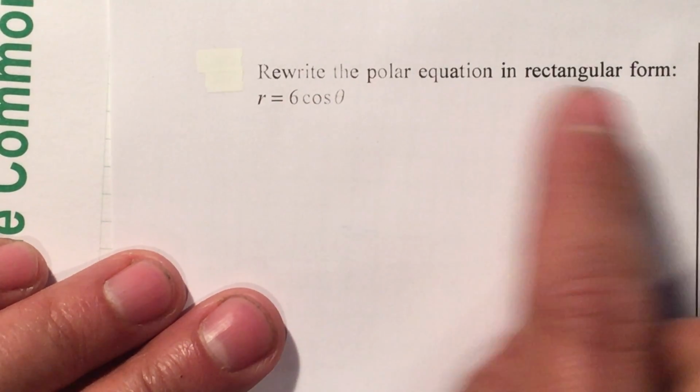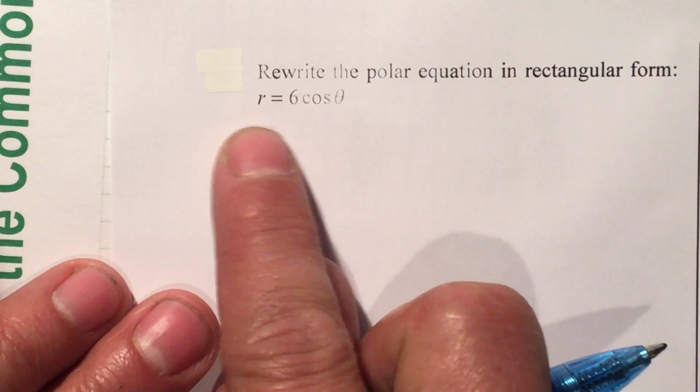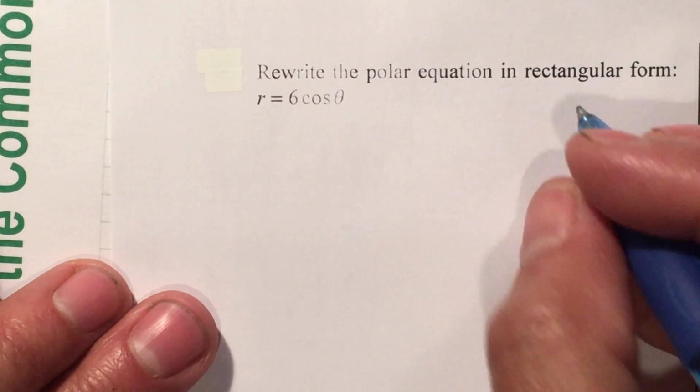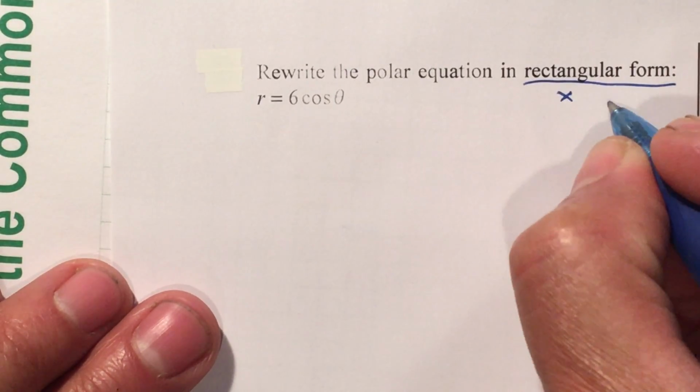Rewrite the polar equation in rectangular form. So this is what we call a polar equation, where we have an r and a theta, and I want to be able to rewrite it in rectangular form, so therefore I need it to have x's and y's instead.